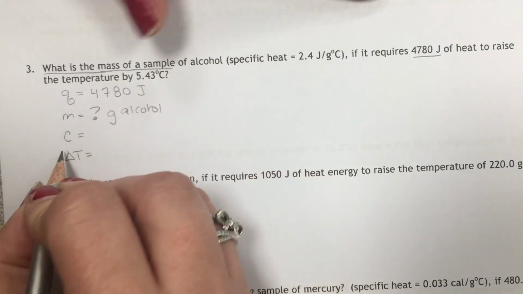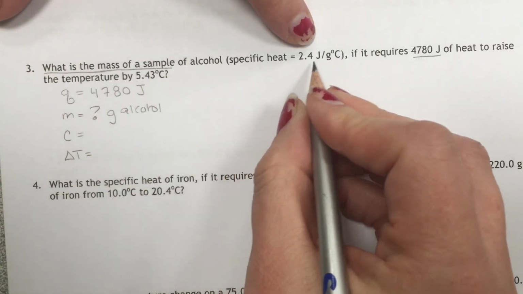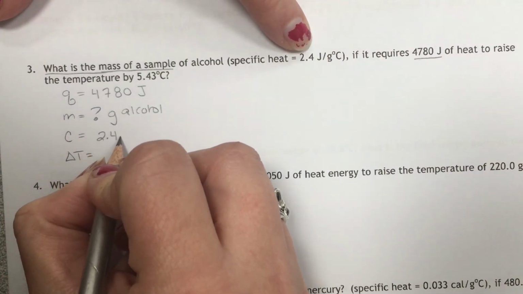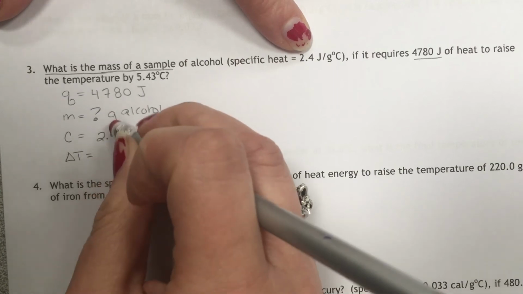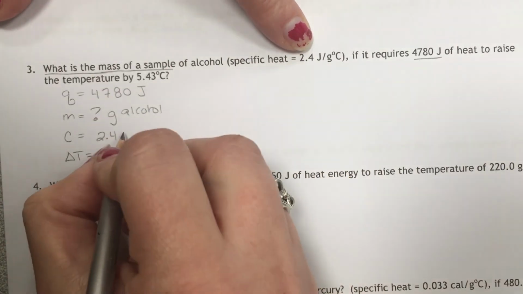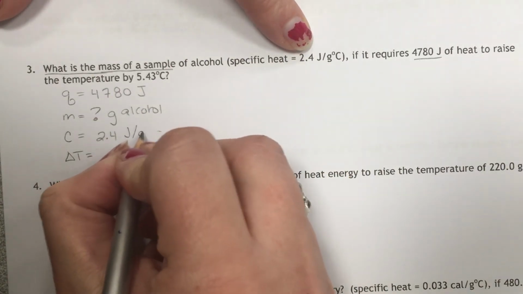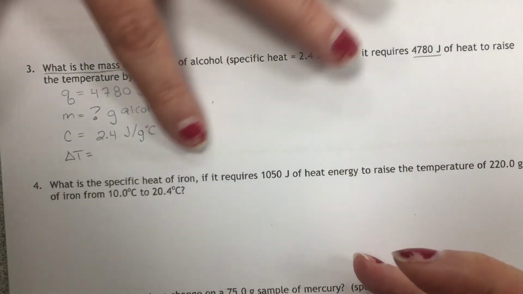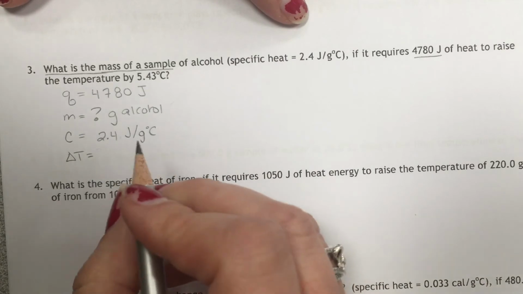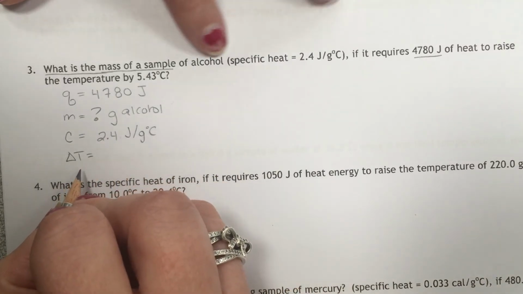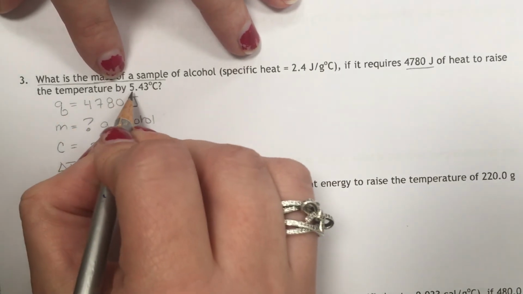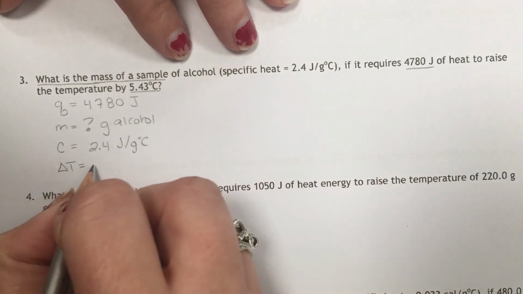And then specific heat is C, so that's this one, in joules per gram per degree Celsius. And then the delta T says heat raised the temperature by this many degrees, so that's the change in temperature.